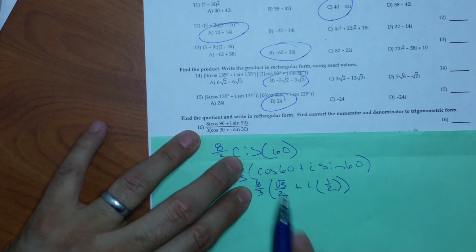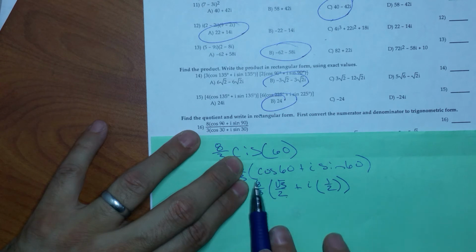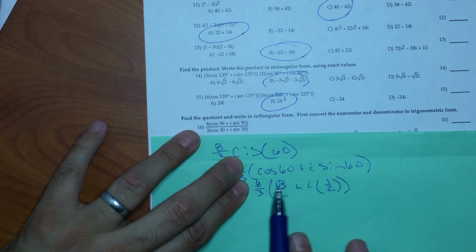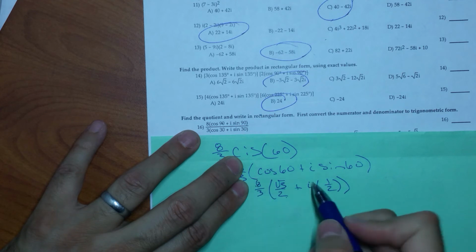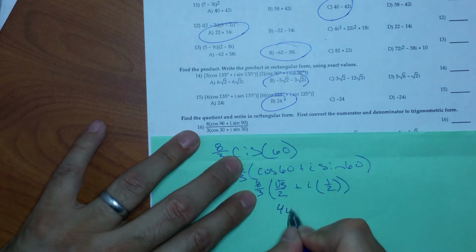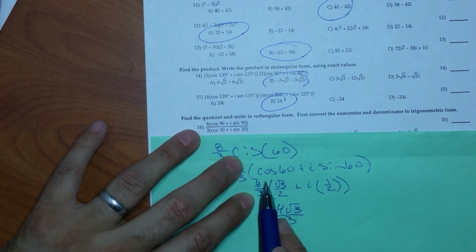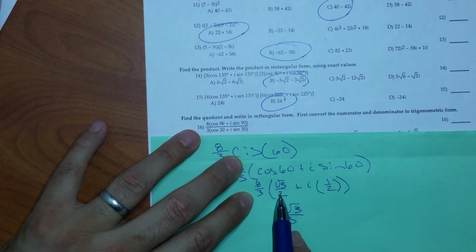Now I'm going to distribute. When I distribute, the 8 and 2 will reduce, won't it? It'll reduce to 4 over 1, so I'm still going to have a 4 on top and a 3 on bottom. So as I distribute, it's going to give me 4 rad 3 over 3, because this reduces to a 1, so 3 times 1 is 3.